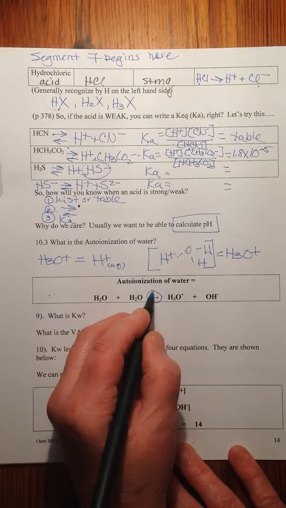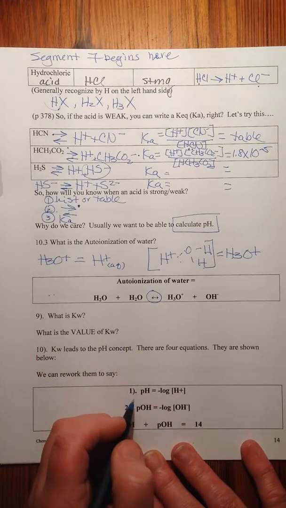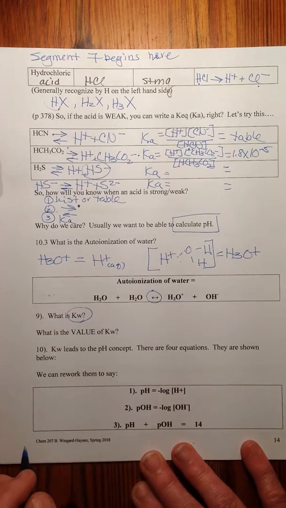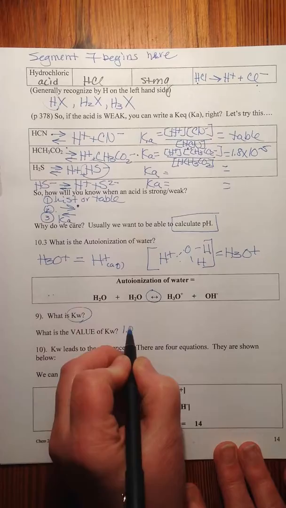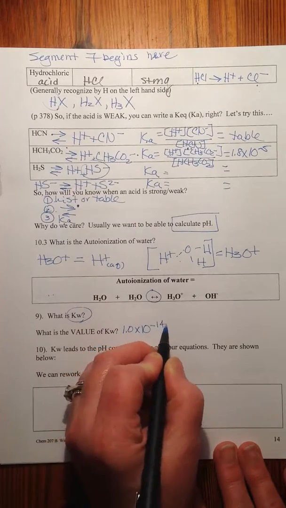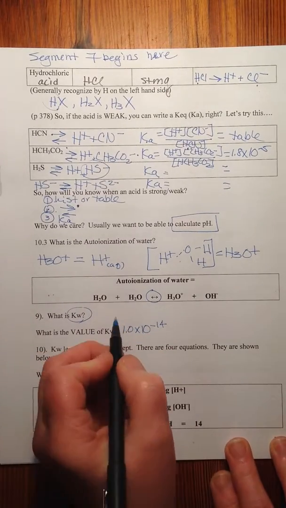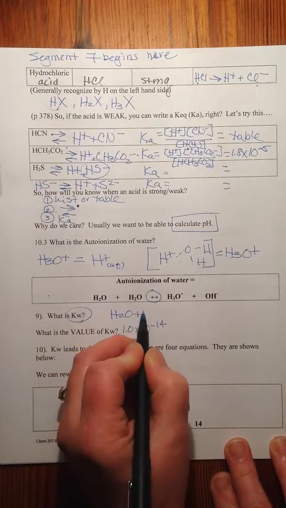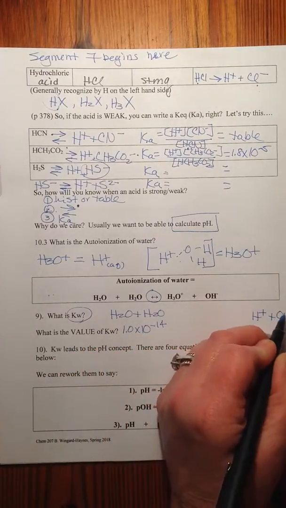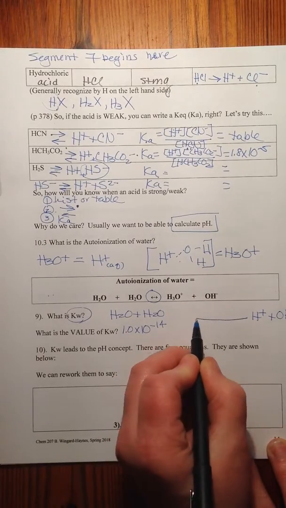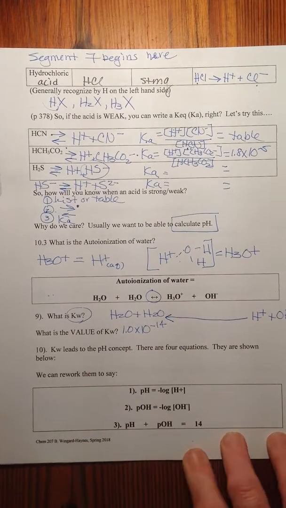Now this is going to have a KEQ associated with it, but this KEQ is going to be called a KW. Okay? And the value of the KW is 1.0 times 10 to the minus 14th. And what this means is that the propensity of water to autoionize is very, very unlikely.